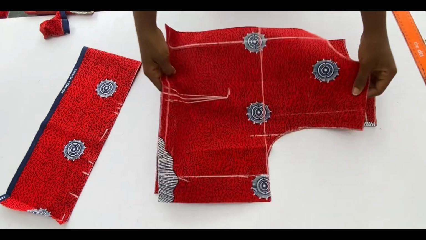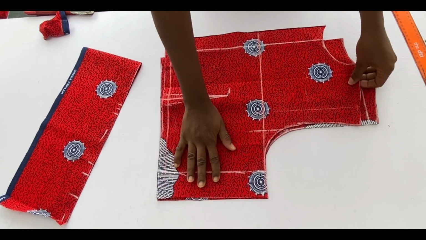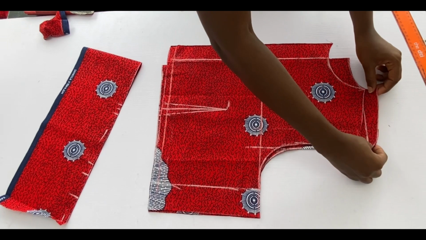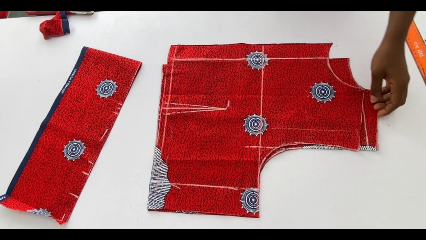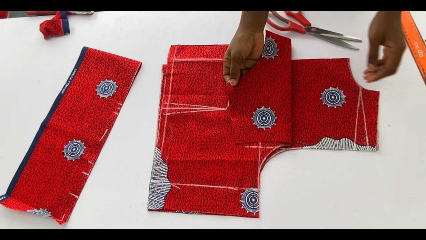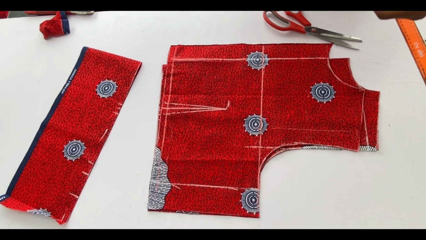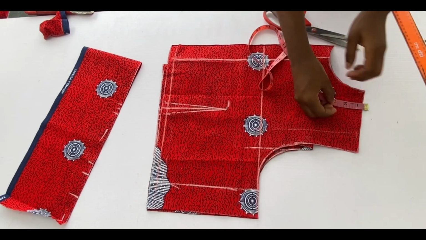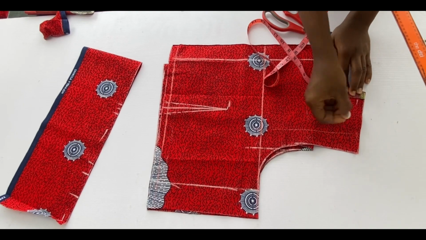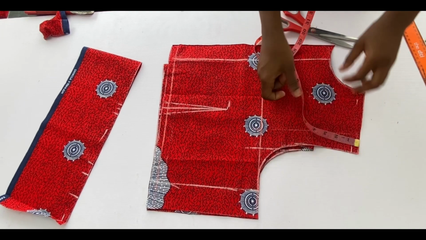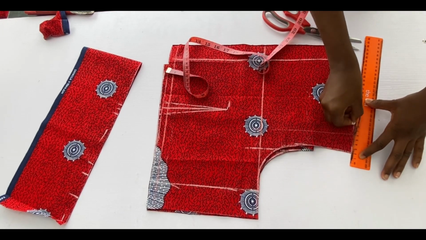This is the front and the back half length now, and what I want to do now to the front part is to reduce the shoulder by ½ inch. Because this is a shirt dress, I want the back to fall to the front, so I'll reduce the front shoulder by ½ inch, and that is what I am doing here. I'll cut it out.